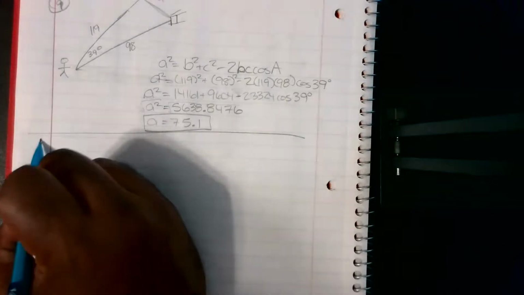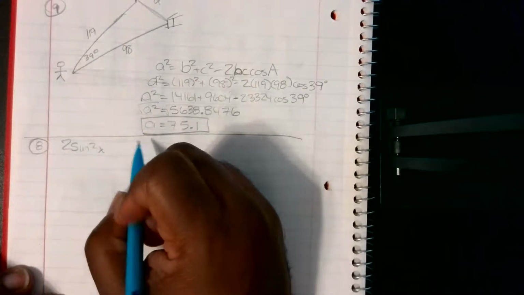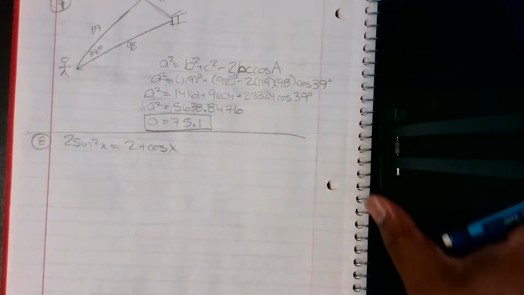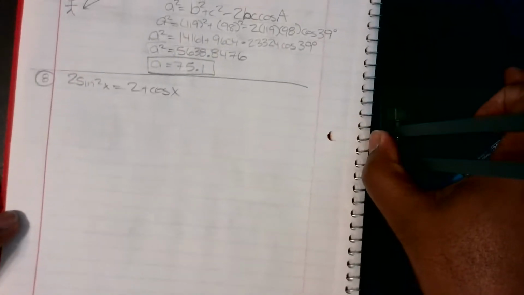Okay. Let's do this one. sine squared x is equal to 2 plus cosine x. All right. So again, I like trig, so I like this. For us to solve this, we need everything to have one trig function going forward.